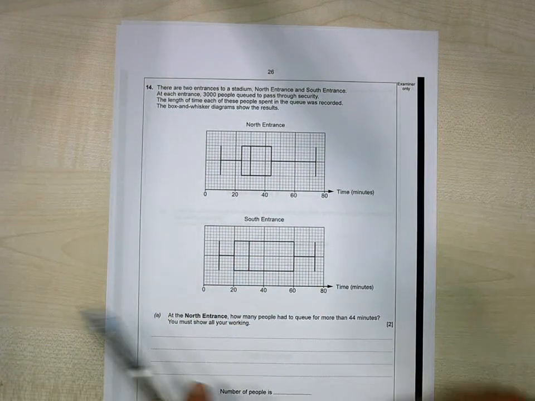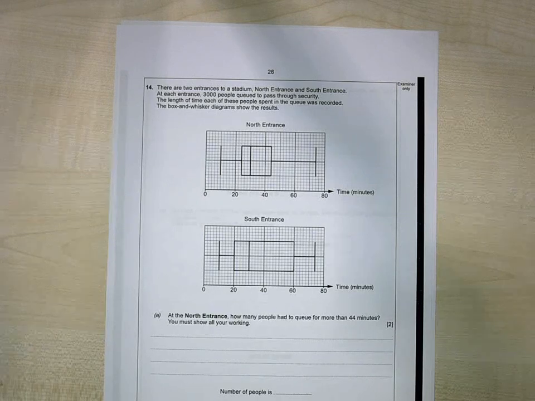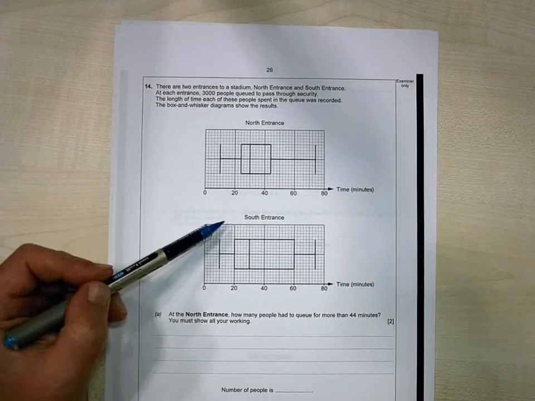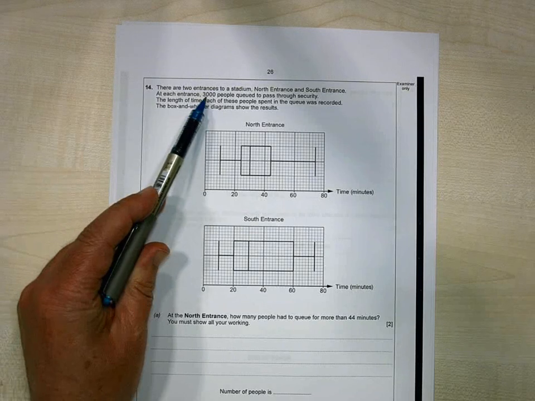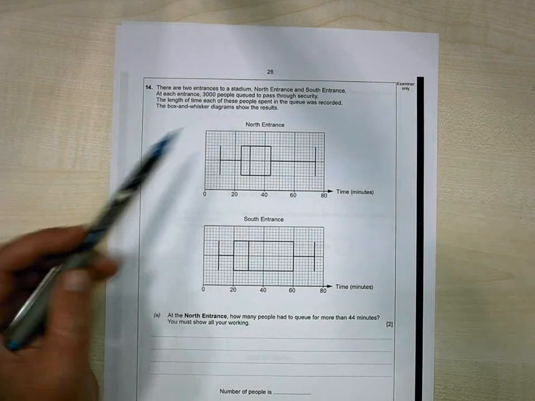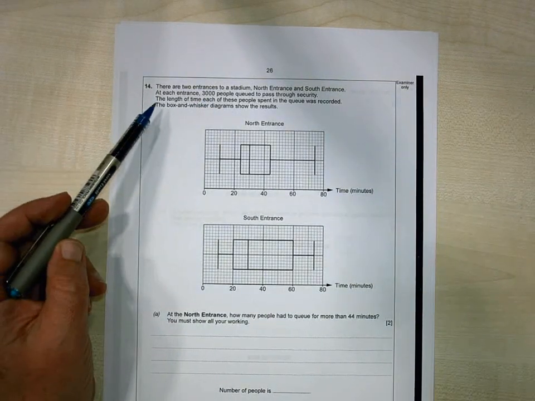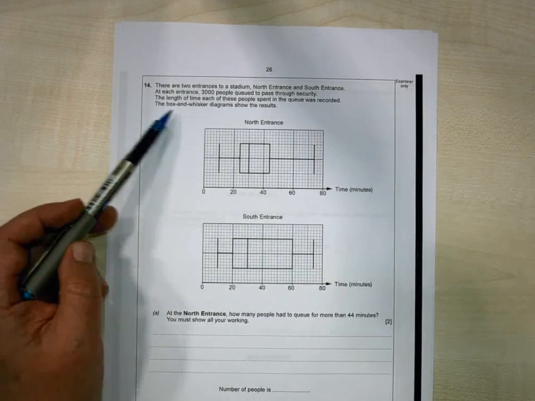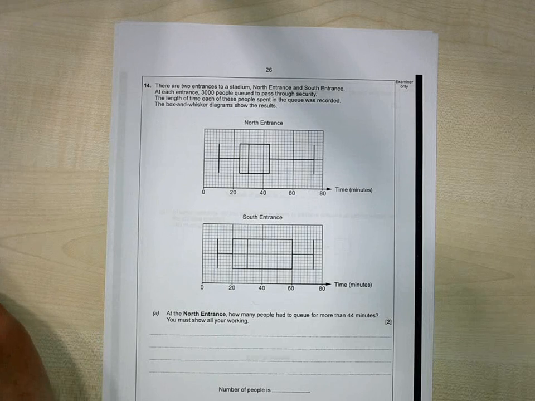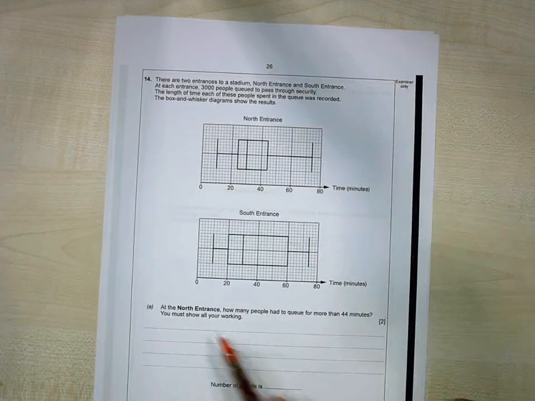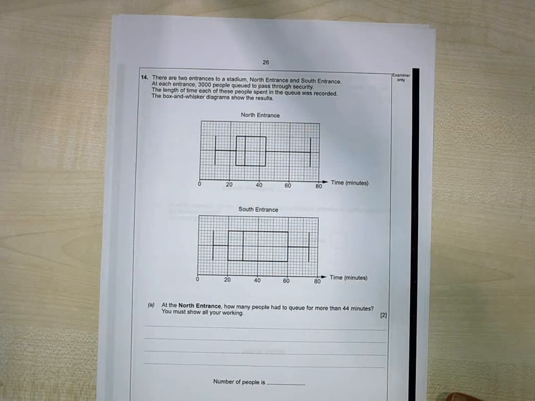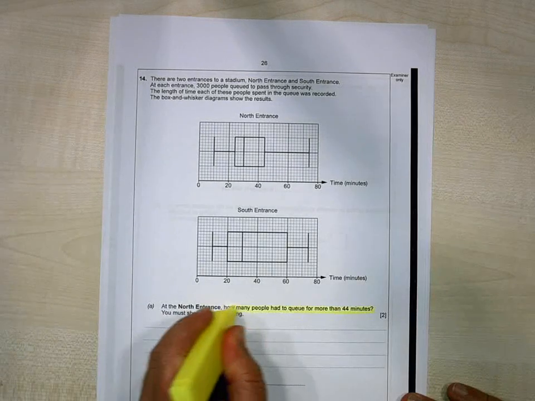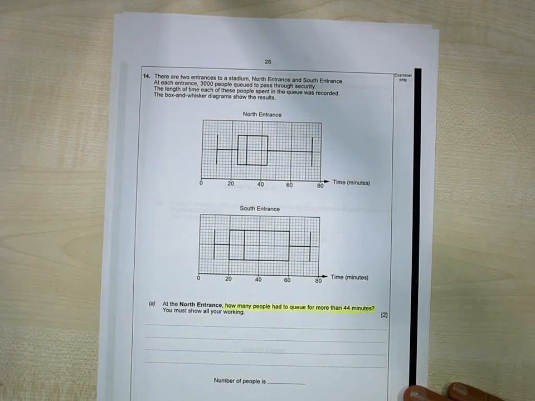So there are 2 entrances to a stadium, north entrance and south entrance. At each entrance, 3,000 people queued to pass through security. The length of time each of these people spent in the queue is recorded. The box and whisker diagrams show the results. At the north entrance, how many people had to queue for more than 44 minutes?